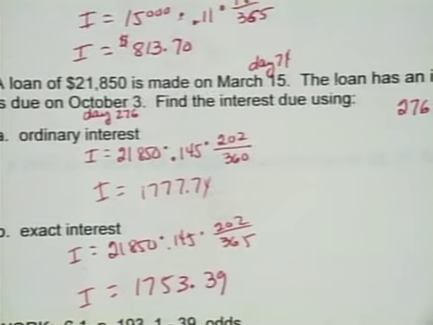If you don't have a calculator that has memory in it, or if you don't know how to use it, make sure you bring your manual or figure out the memory. Got to find that manual, right. Because what we're going to be doing the next time we get together is not just finding the interest.